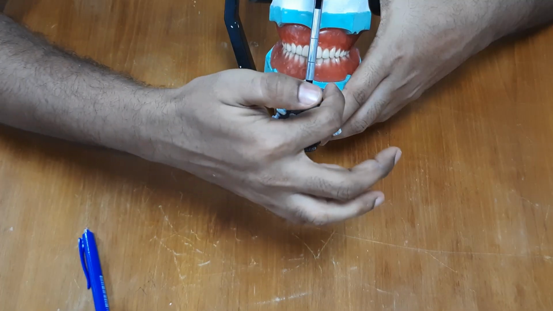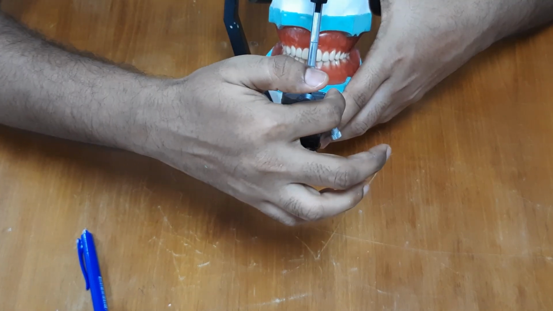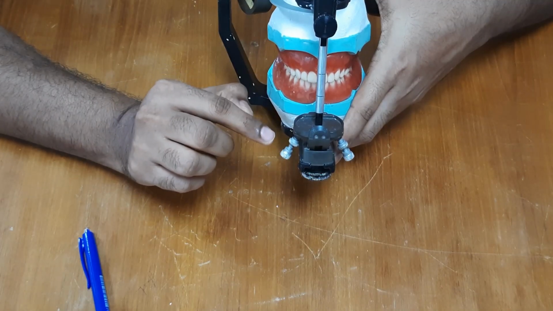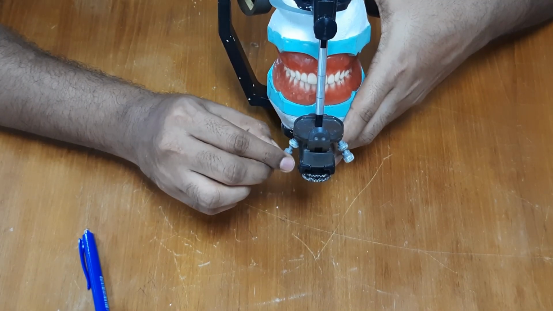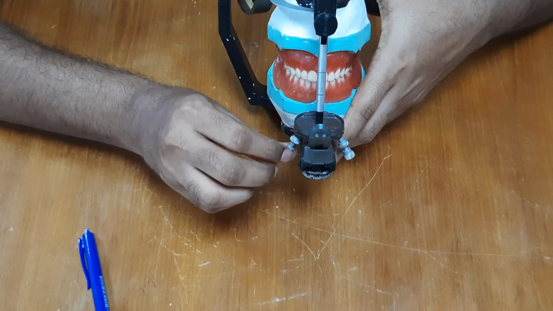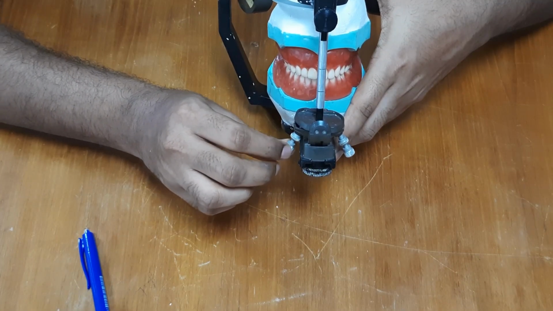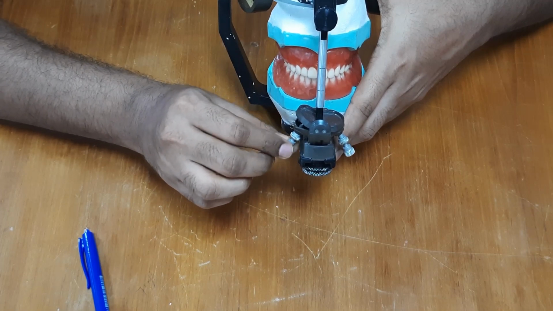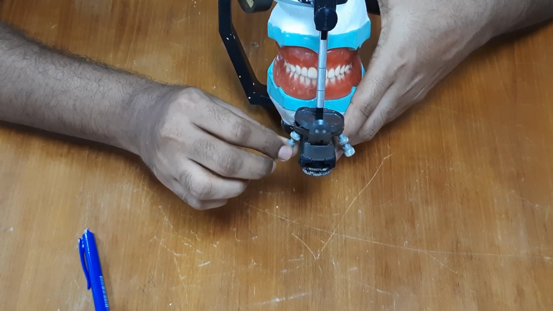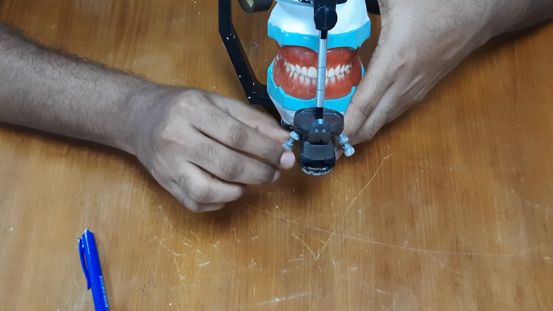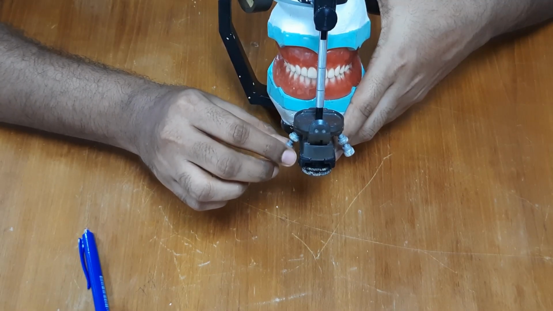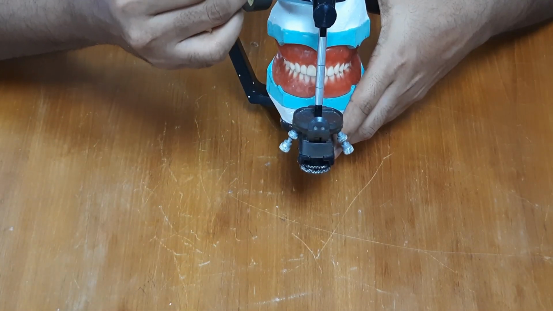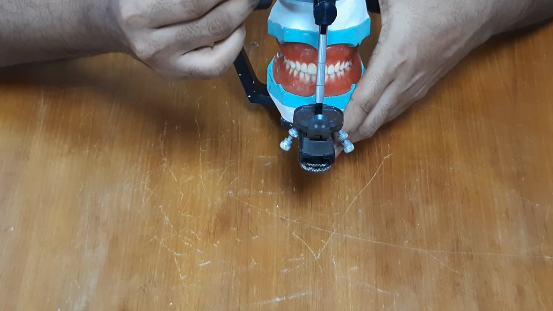Also, it has two lateral wings, right and left lateral wings. The inclination of the wings also can be adjusted using the thumb screw and the thumb nut. This can be adjusted from 0 to 45 degrees on either side. This can be used for setting the protrusive and lateral incisal guidance. There is an incisal pin attached to the upper member.